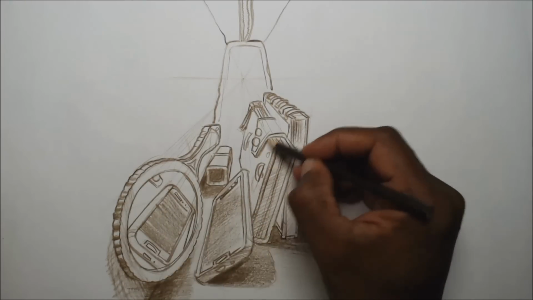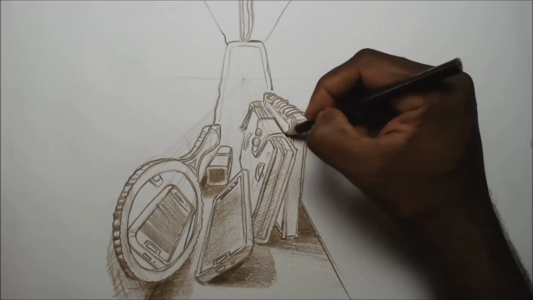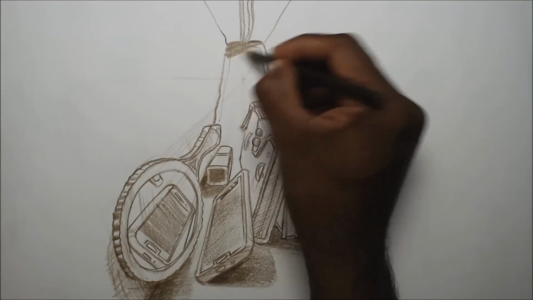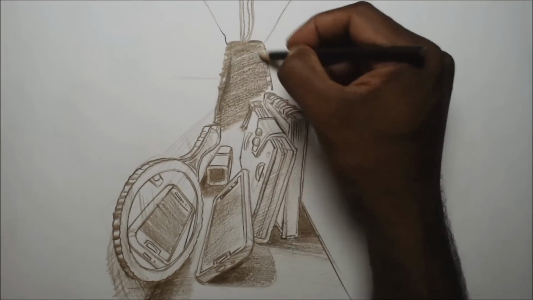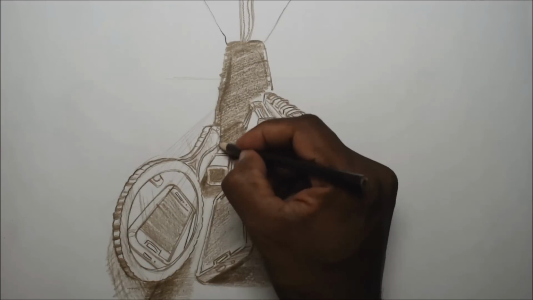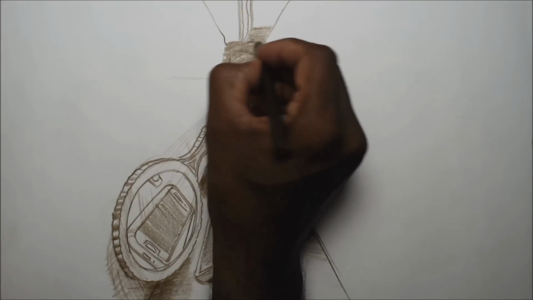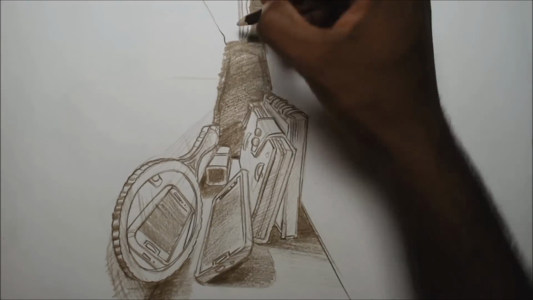Now here I have shaded very little only. You could improve and increase the amount of shading.